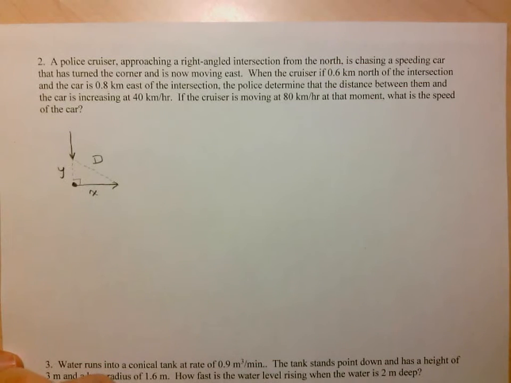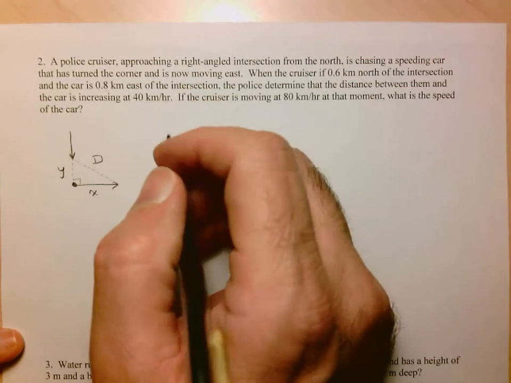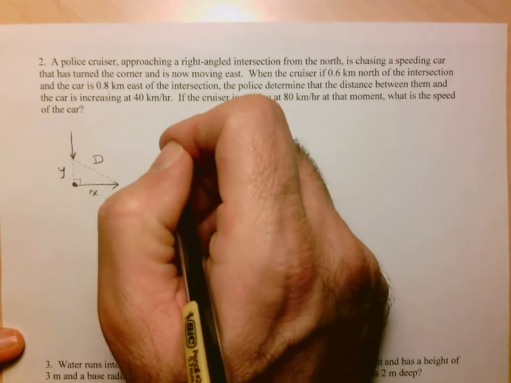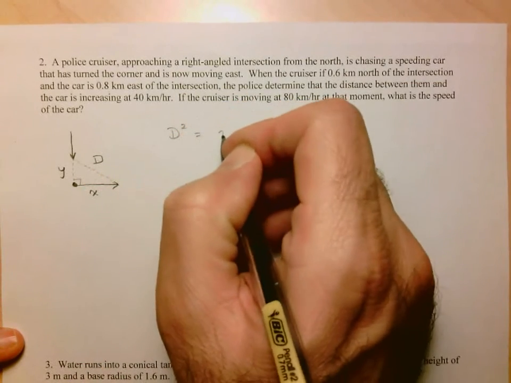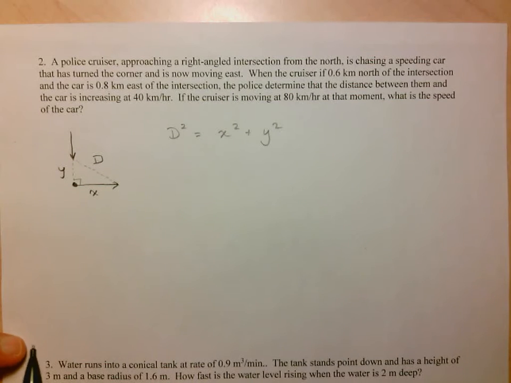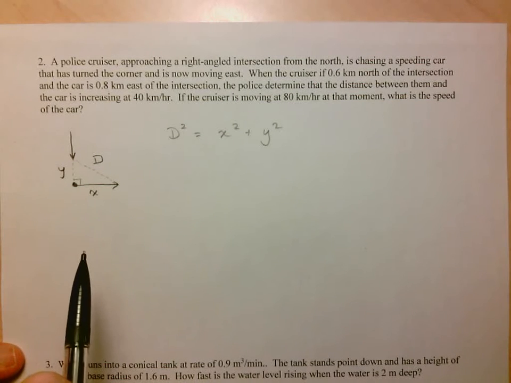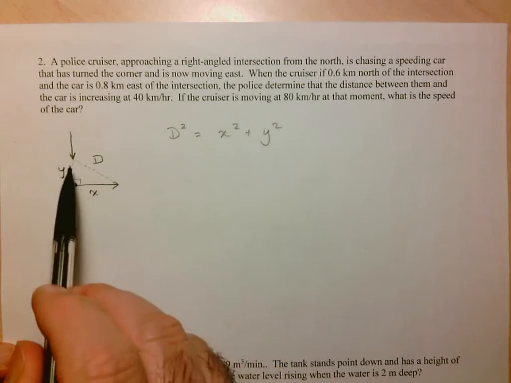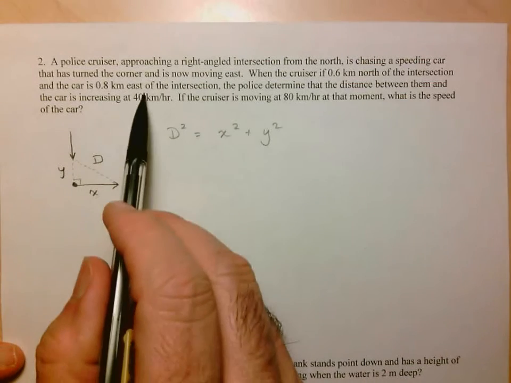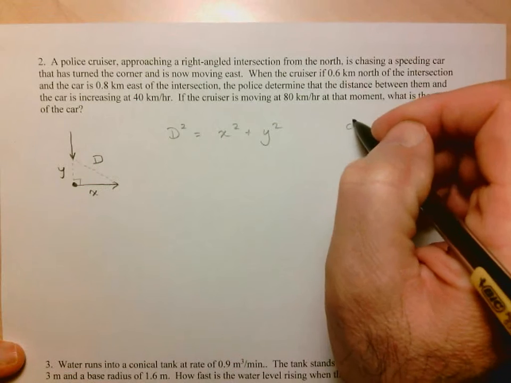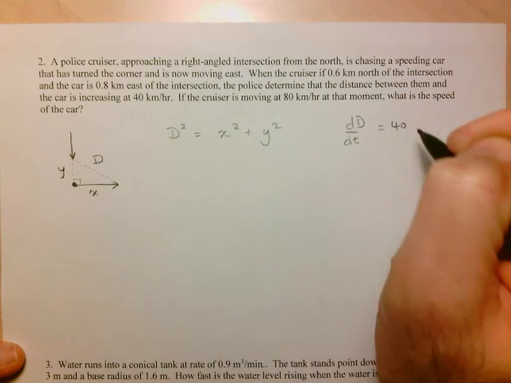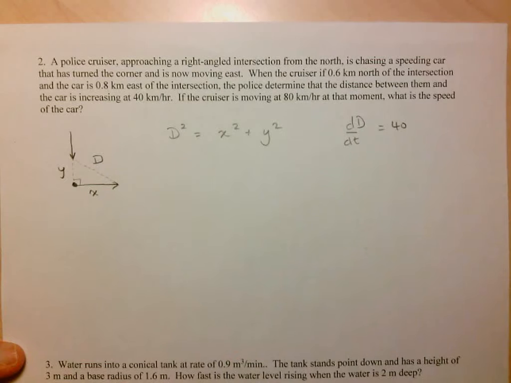So let's write an equation to connect these things here. Of course we've got Pythagoras: D squared equals x squared plus y squared. And let's see what information we're given. We're given that the distance between them, this capital D, is changing at a rate of 40 kilometers an hour. So dD/dt is equal to 40 kilometers per hour.